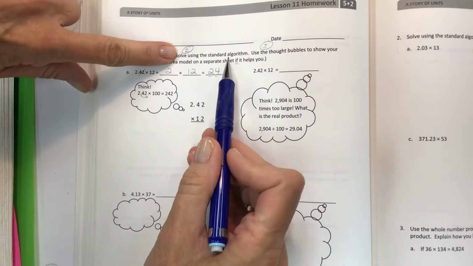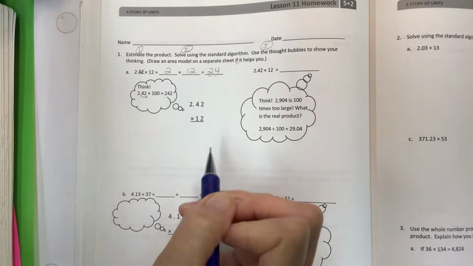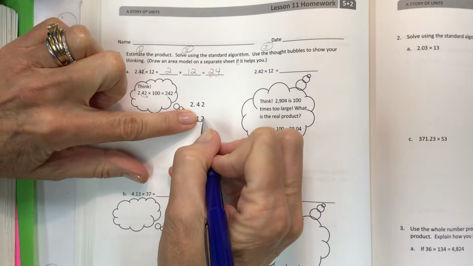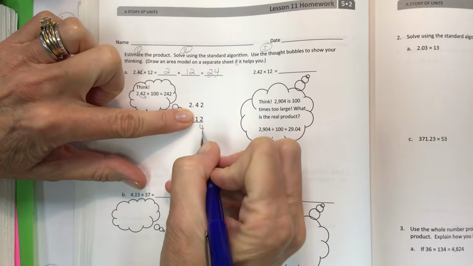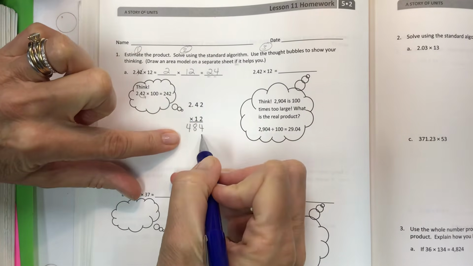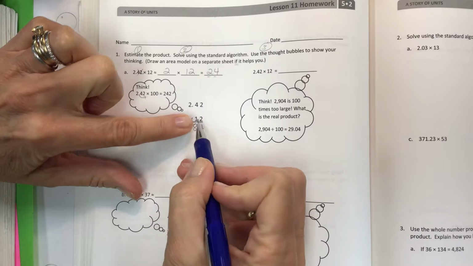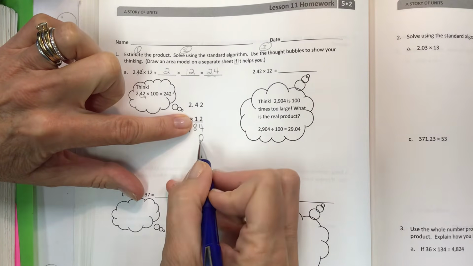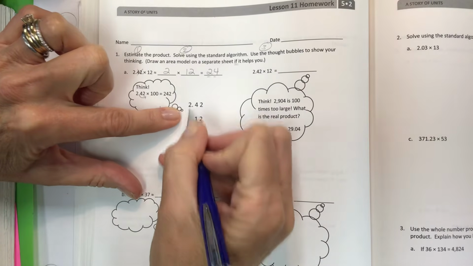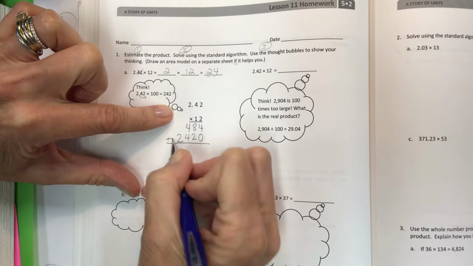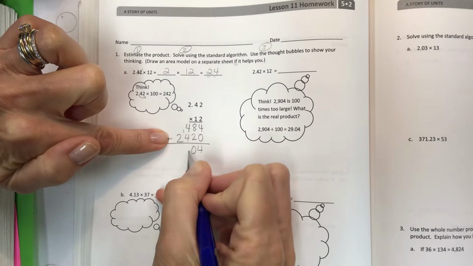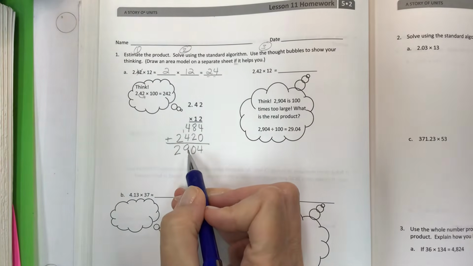So you estimate, now we use the standard algorithm. Pretend that the decimal is not there. So it's nice and easy, low numbers today. Back to simple calculations. 2 times 2 is 4. 2 times 4 is 8. 2 times 2 is 4. Yay. You should know by now that for row 2, it's your second partial product. It's really 10 times the top number. So hold this place with a 0. 1 times 2, 2. 1 times 4, 4. 1 times 2, 2. Don't worry about the decimal. Add up your 2 partial products. 4, 10, carry that over, 8, 9, 2. So we have our 2904.